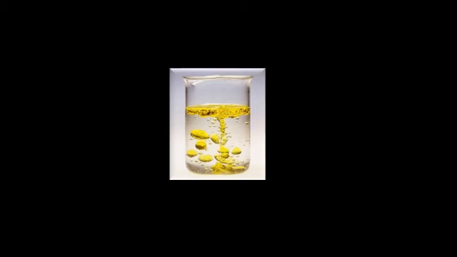Substance or mixture? This is a mixture, different things. Homo or hetero? It is hetero. Different properties in different areas. Substance or mixture? This is a mixture. It has different atoms, different properties in different areas. So does that make it hetero or homo? This is hetero. If I took a spoonful from the top, it would certainly look different than a spoonful from the bottom. Different properties in different areas.